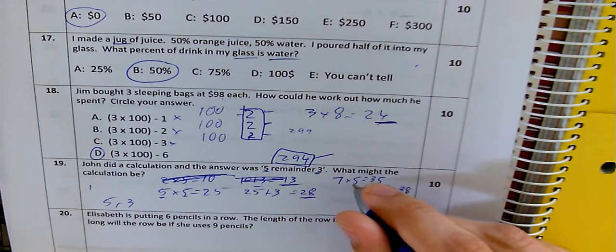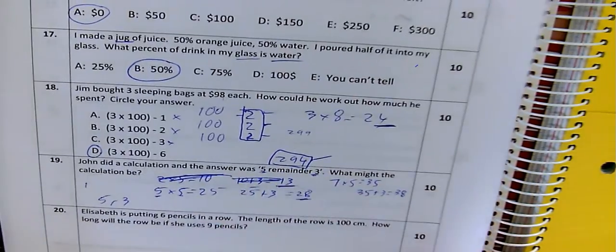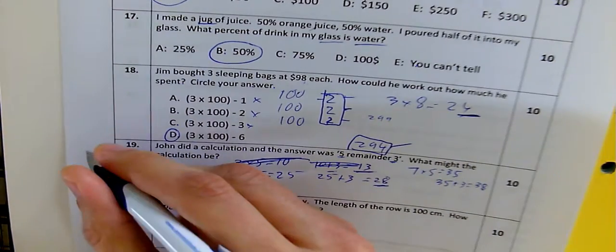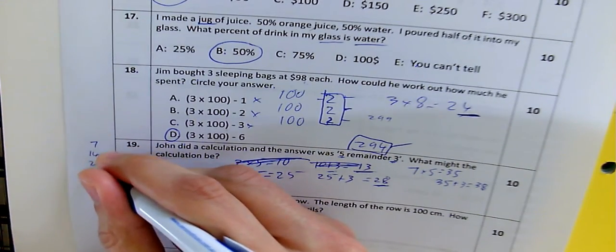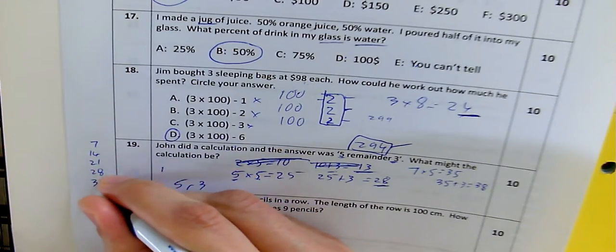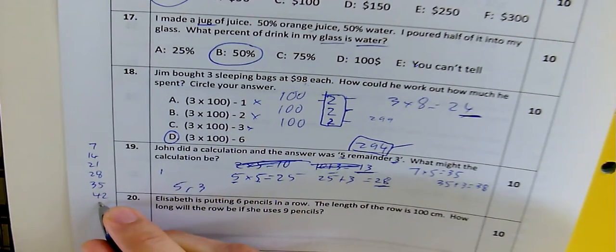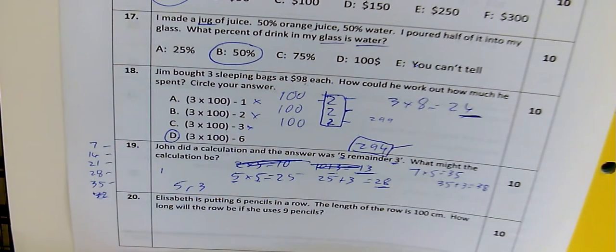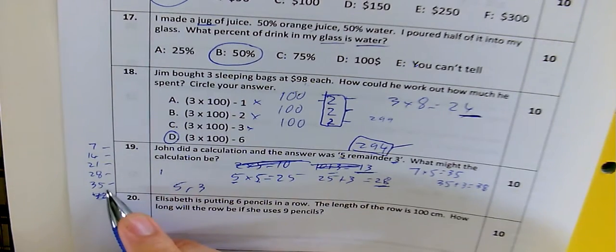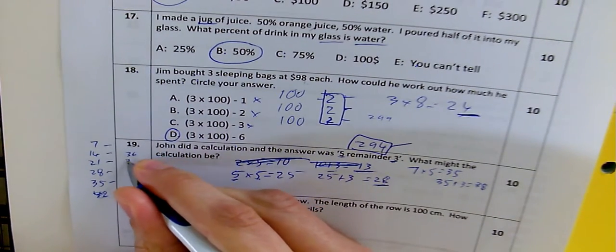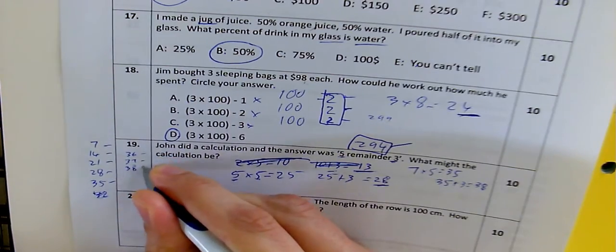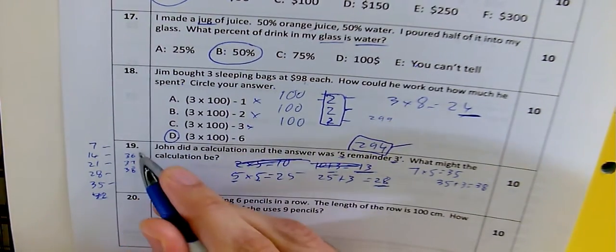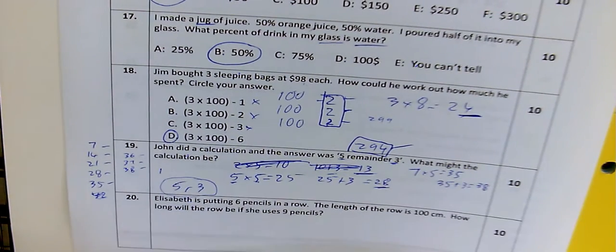38 divided by 7. How many 7s fit into 38? I'll put it on the side here. 7, 14, 21, 28, 35, 42. Oh, that's going to be more than 38, so we can get rid of that one. 1, 2, 3, 4, 5. 5 7s, and then how many remainders to get to 38? 36, 37, 38. 1, 2, 3. 5 lots of 7, 3 remainders, which is what we're trying to get. We're trying to get a sum that will give us that answer, 5 remainder 3.